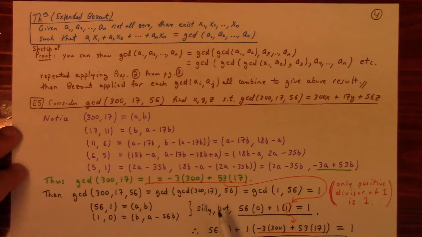Okay, great. So use the relation. The GCD of 317, 56 is the GCD of 317 and 56, but that's the GCD of 1 and 56. You know, calculating the greatest common divisor of 1 and anything is really easy. It's 1. Because the only positive divisor of 1 is 1, so yeah.